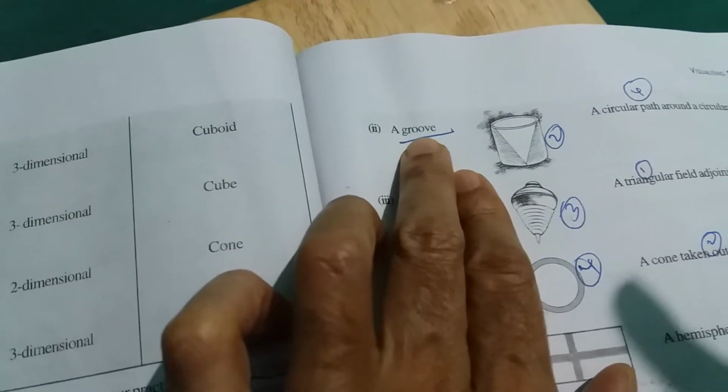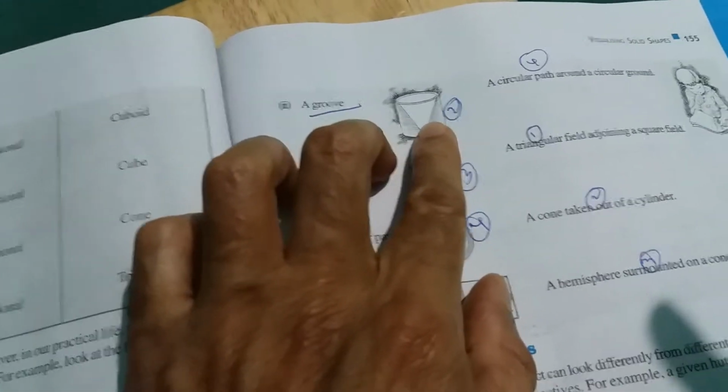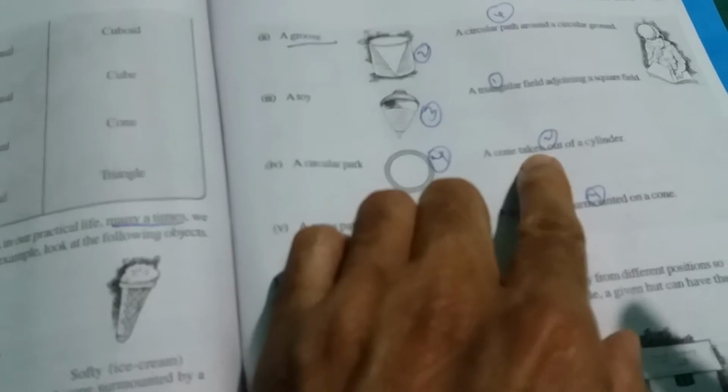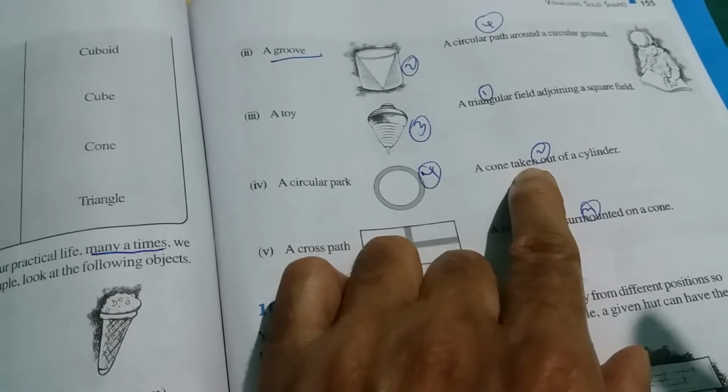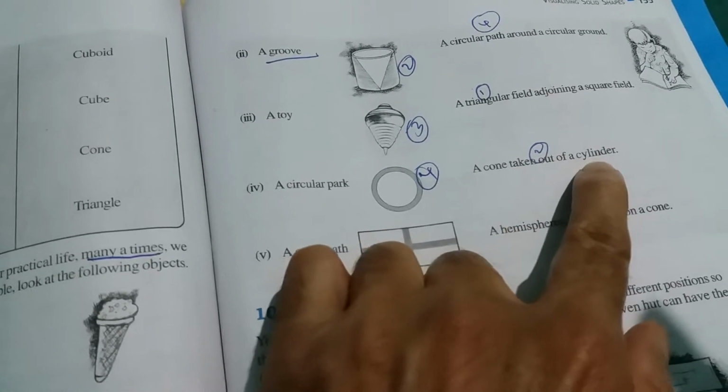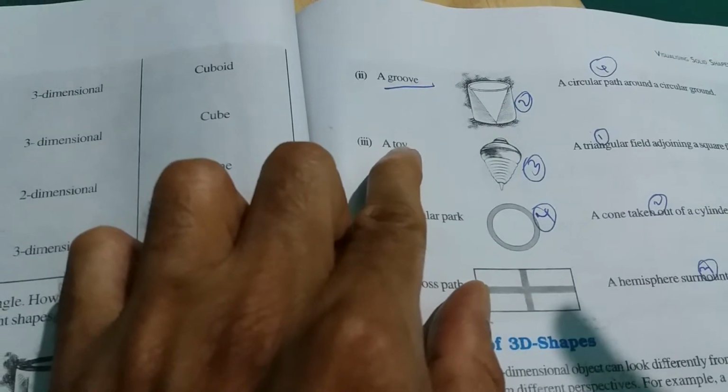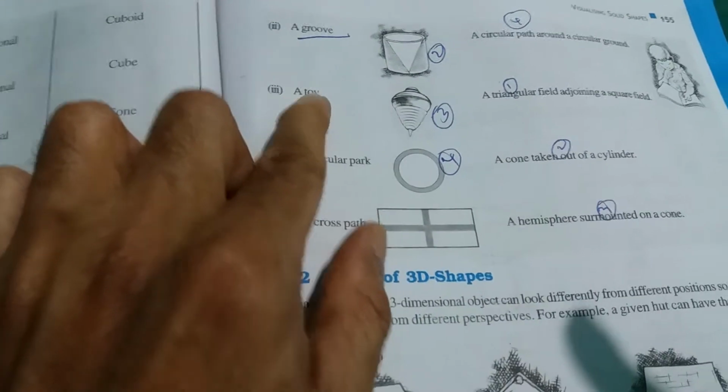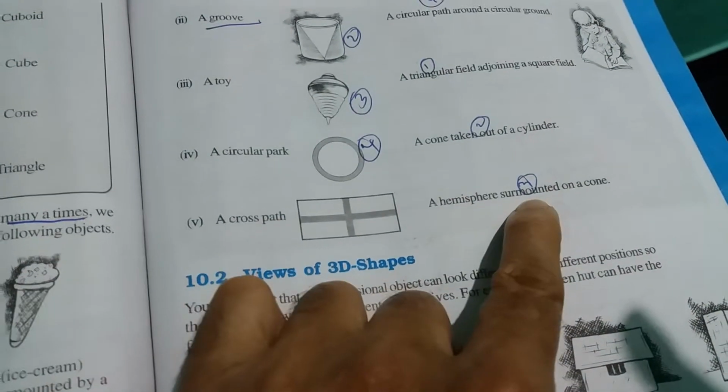So now come to a groove, which is the one matching with the groove. A cone taken out of a cylinder. Now look at a toy, a hemisphere surmounted on a cone.